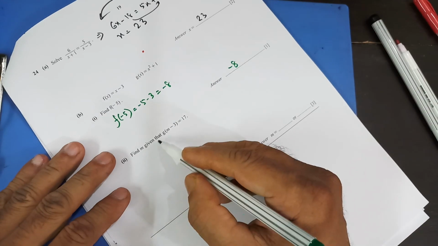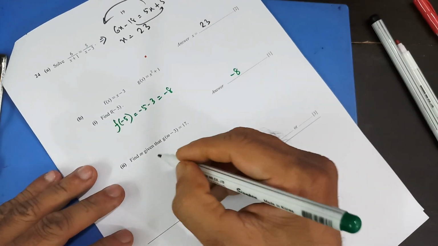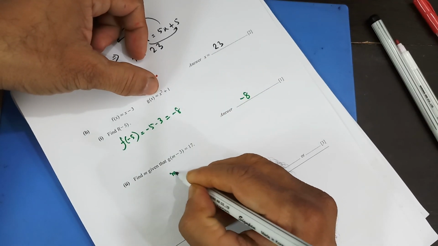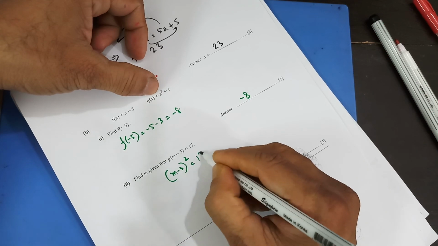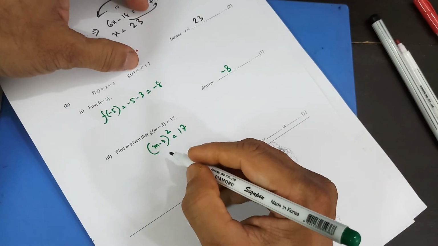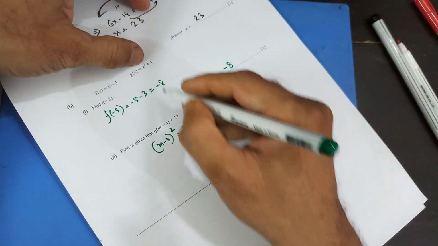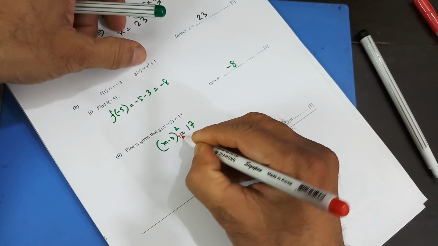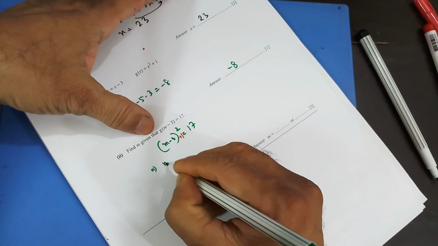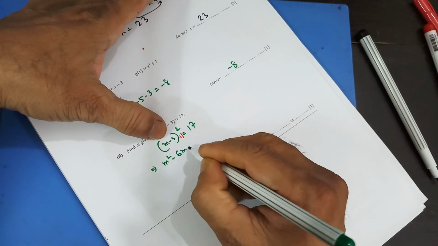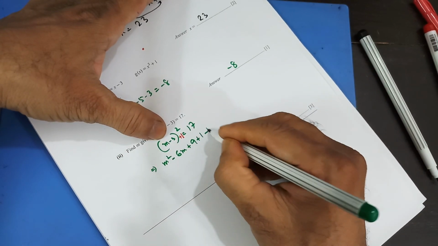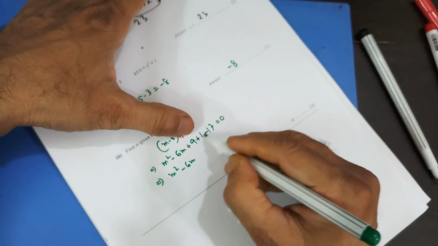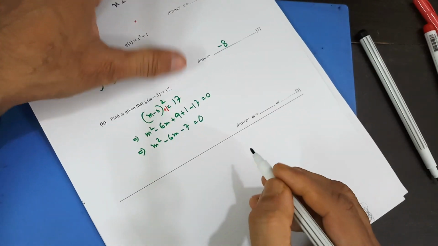And then it says find m given that g of m minus 3 equal to 17. So g is going to be, instead of x, I can write m minus 3 squared equal to 17. Oh, plus 1, there is a plus 1. See, for x I can put that, then I have plus 1. So if I take the bracket off, it's going to be m squared minus 6m plus 3 squared is 9, plus 1 minus 17 equal to 0. So m squared minus 6m, this is 10, so that's going to be minus 7 equal to 0.